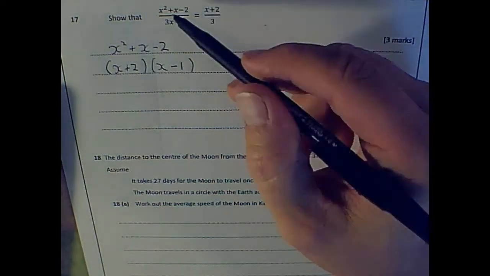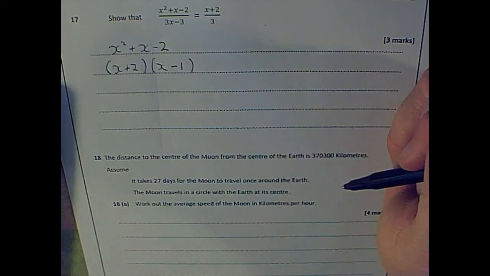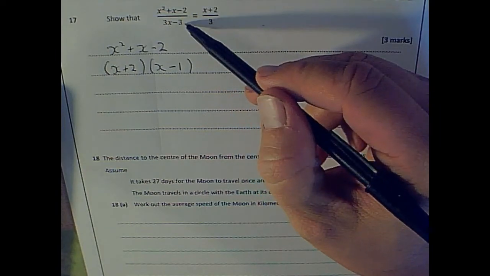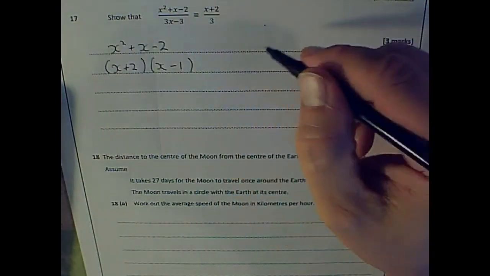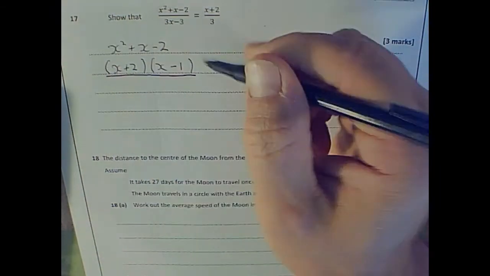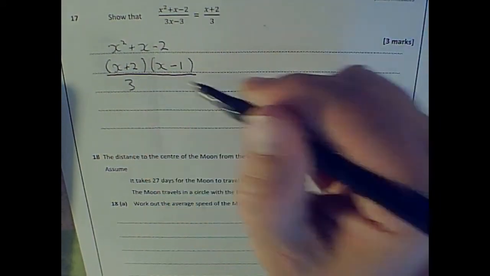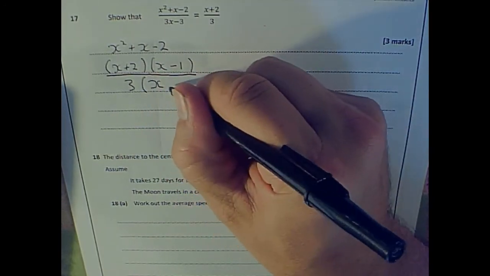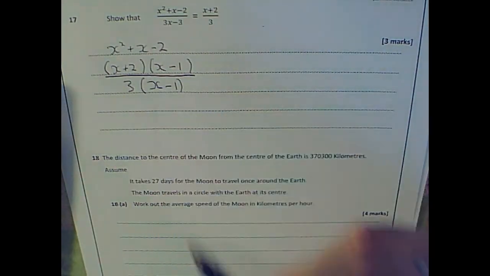So instead of having this x squared and all that, I've got this bit. And I can also factorize this. So this has been factorized to give me that. This 3x minus 1, so I've got that on top. On the bottom, I've got this 3x minus 3. But if I factorize that, isn't it also 3 lots of x minus 1? Because that gives me 3x minus 3.